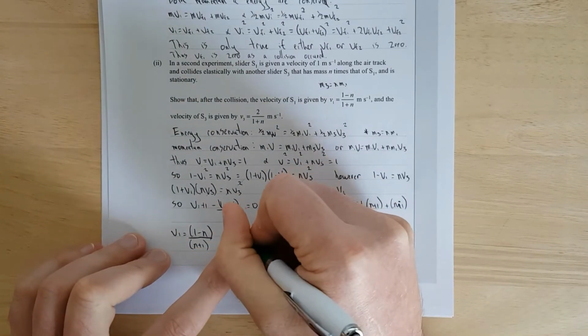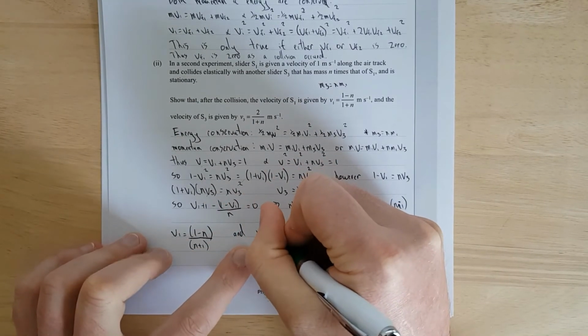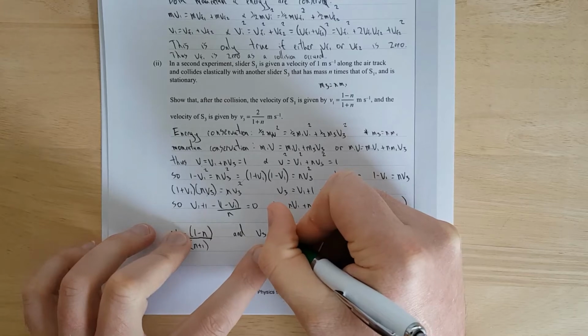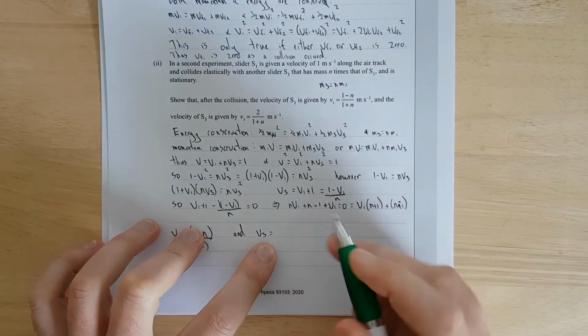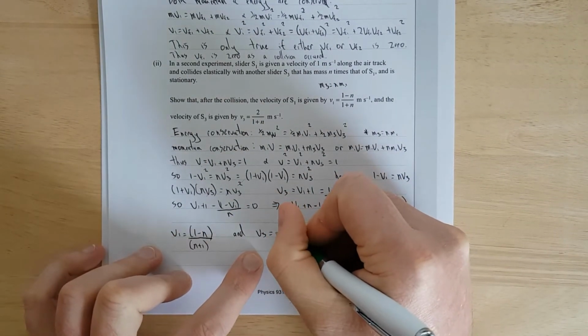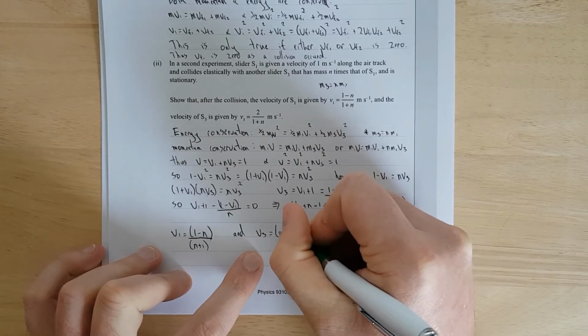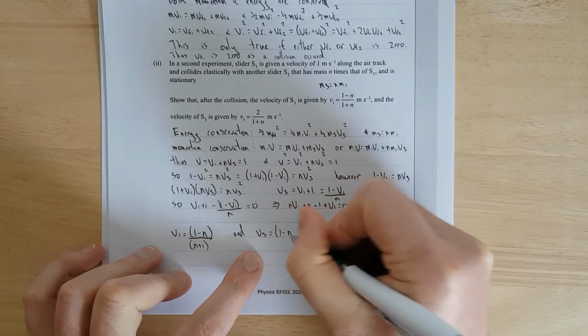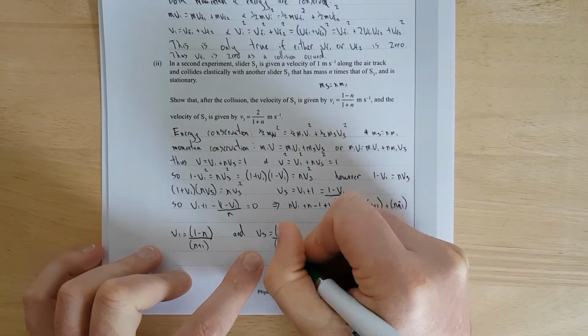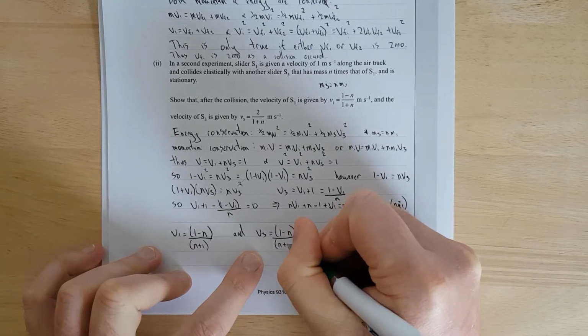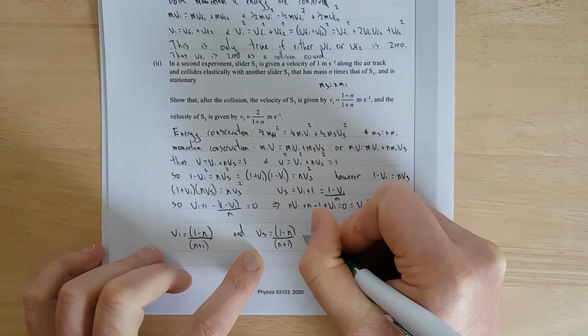And V3 is equal to V1 plus 1. So it's going to be 1 minus n over n plus 1 plus 1.